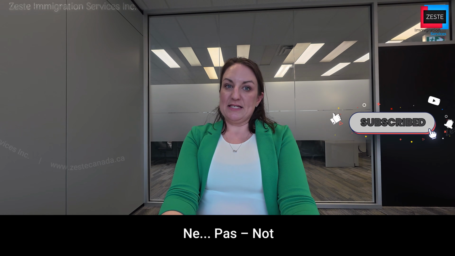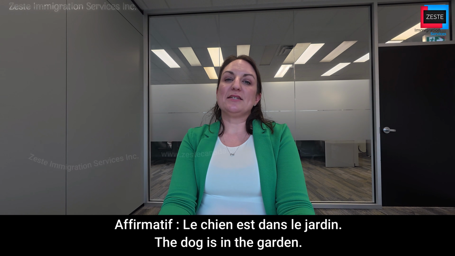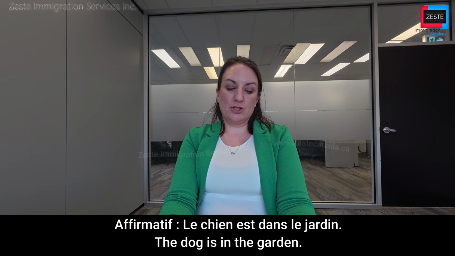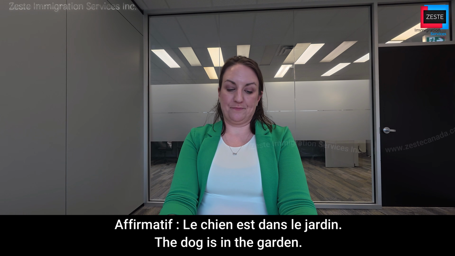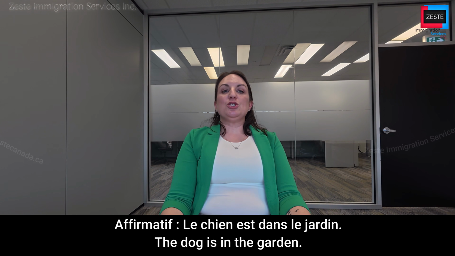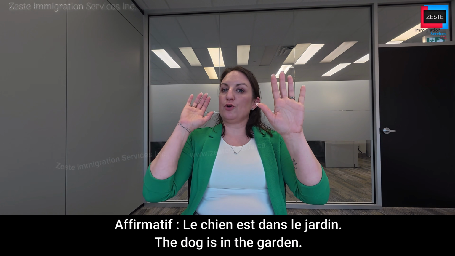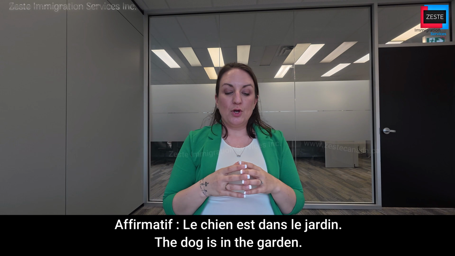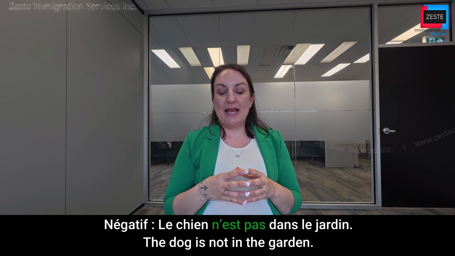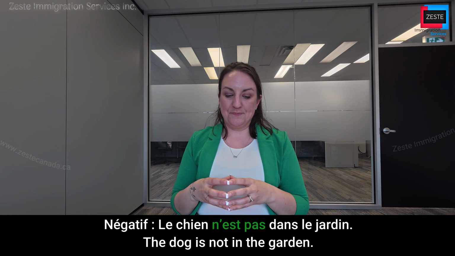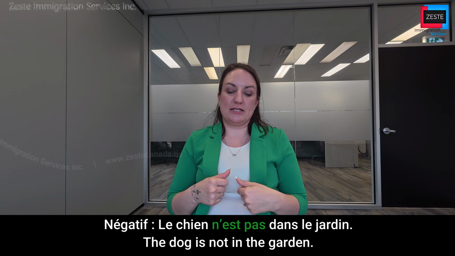The affirmative sentence would be le chien est dans le jardin. The dog is in the garden. If we turn that into a negative sentence, we put n apostrophe before the verb and pas after the verb, and we get le chien n'est pas dans le jardin. The dog is not in the garden.